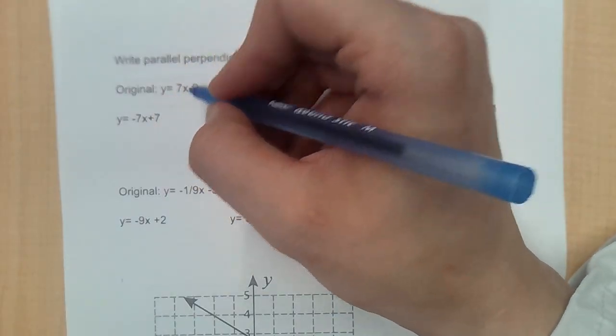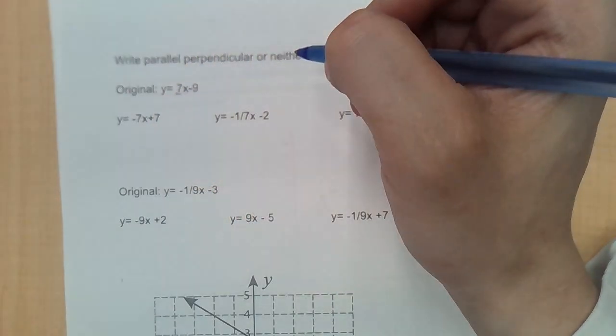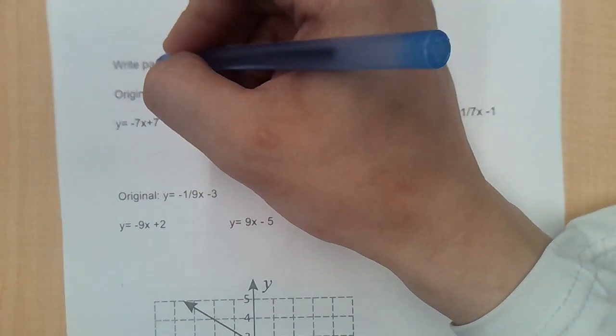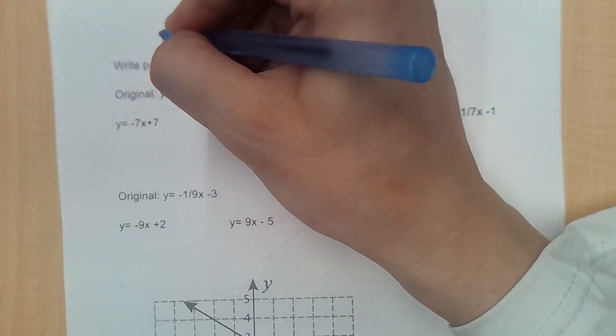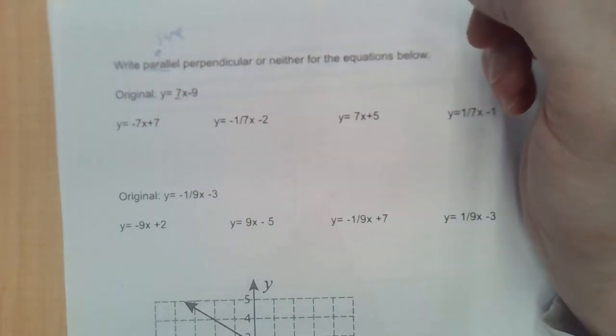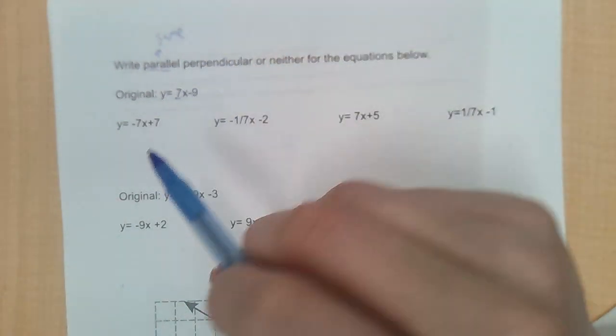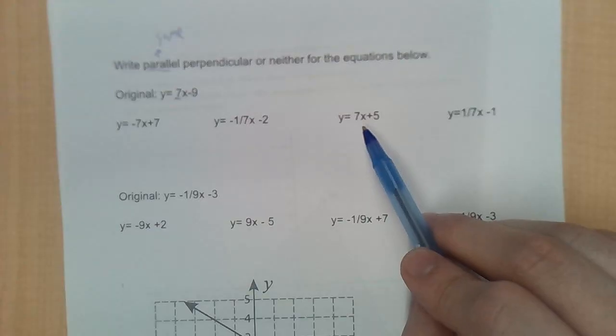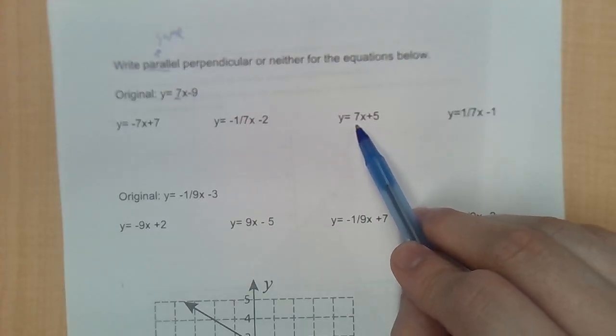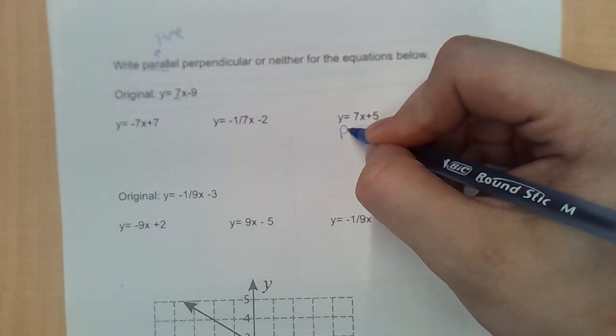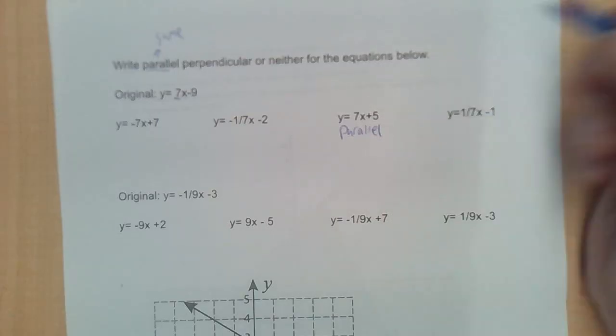So the slope is whatever number is in front of x, or fraction. For parallel, the slopes are exactly the same. Okay, so here our slope is 7. The one that's exactly the same as this one is this one here. This one is also 7. So this is our parallel slope.